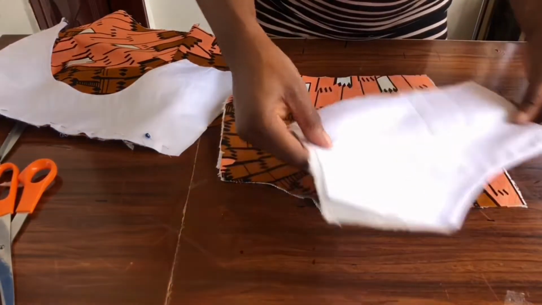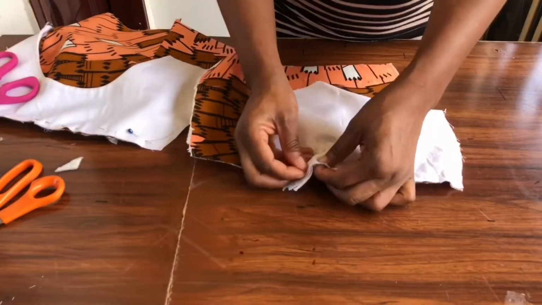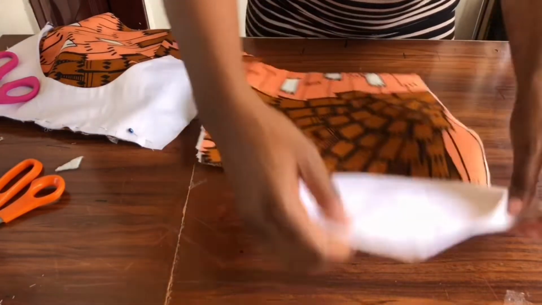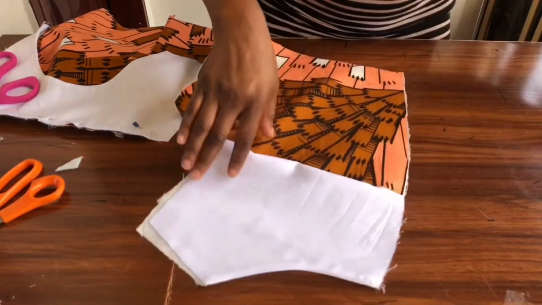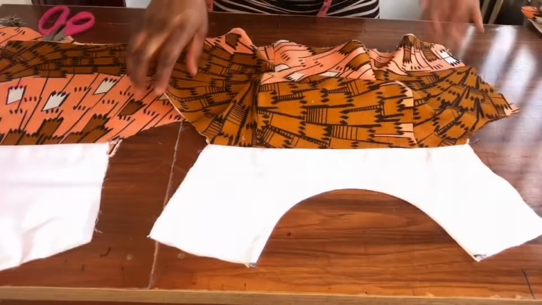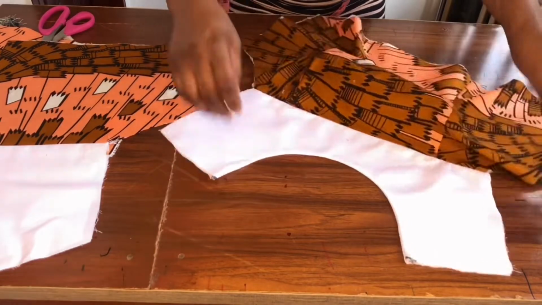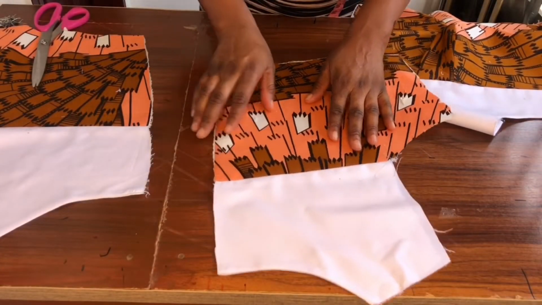So I'll do the same thing for the back. I'll make sure it's aligned. Then I'll get the good side to face each other and I'll sew it by 1/2 inch. Here to join the upper parts of the front and the upper part of the back, and I've ironed it also.